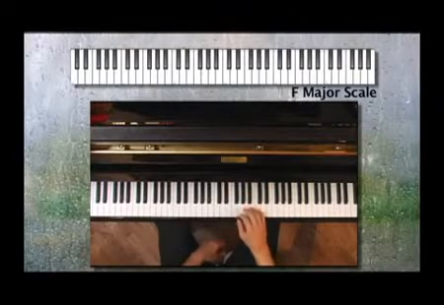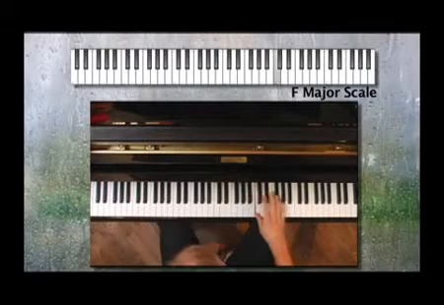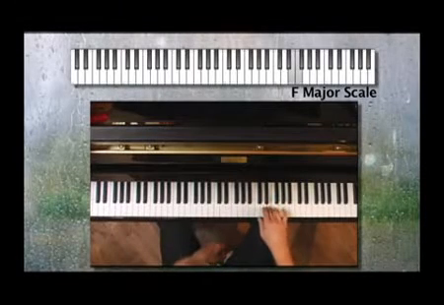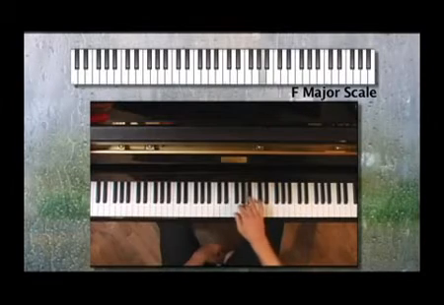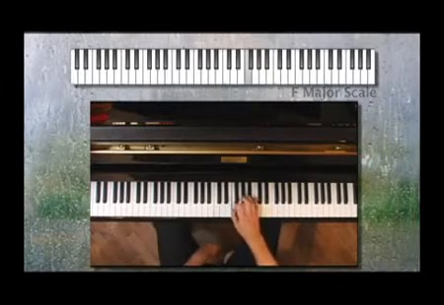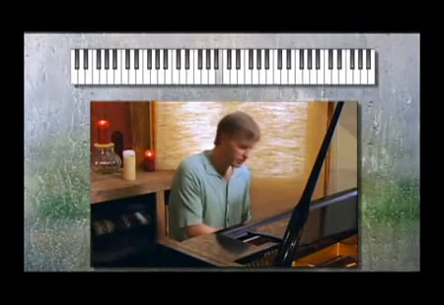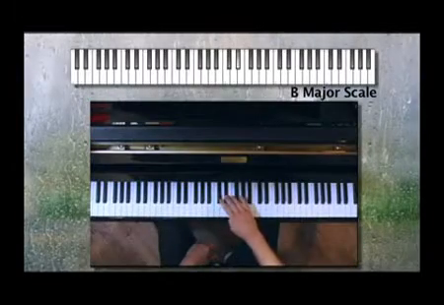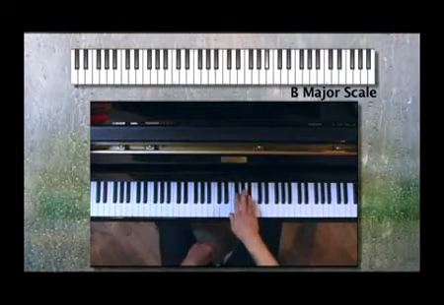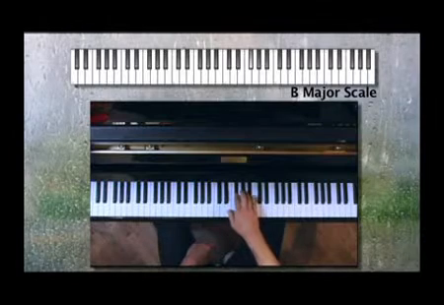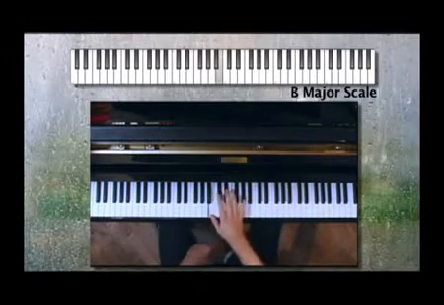Here's a major scale from F. Now here's a major scale from B, and it's going to have all 5 of the black notes in it. Same whole step half step relationship as C.